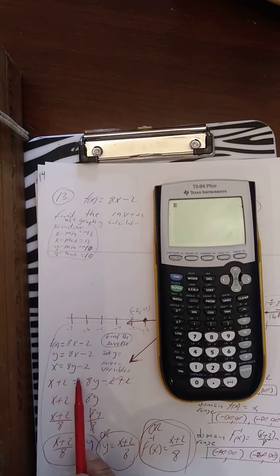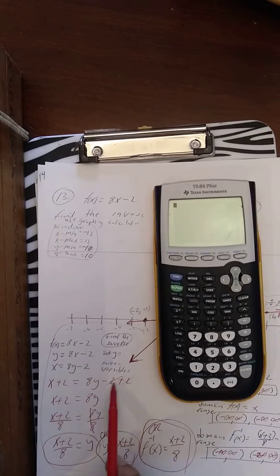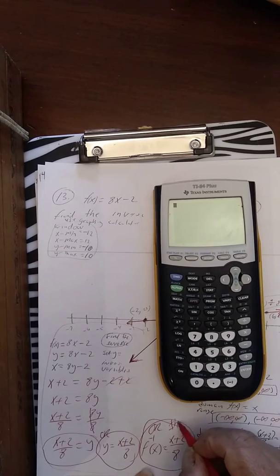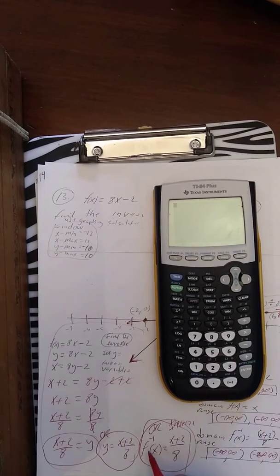So we add 2 to both sides. These are gone. So we still have x plus 2 equals 8y. Now we must divide both sides by 8. These cancel. So we have y equals x plus 2 over 8. This is the inverse function right here. F inverse of x equals x plus 2 over 8.